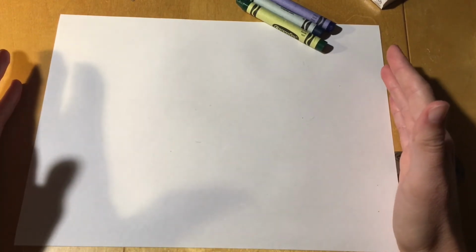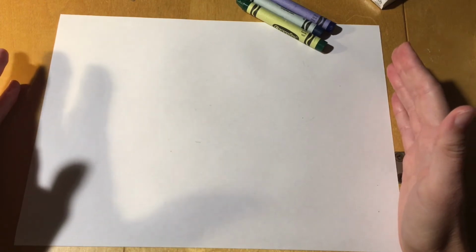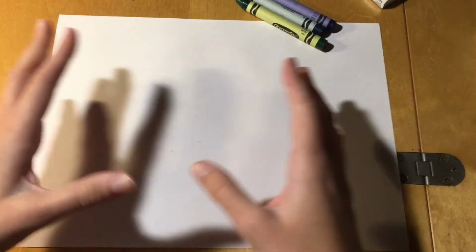Now, when I start a new piece of artwork, usually I like to go in with some sort of idea of what I'm doing. Not all the time. Sometimes I'll just start and see where it goes.